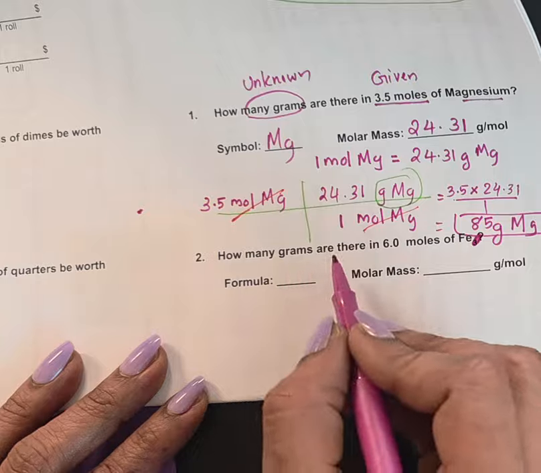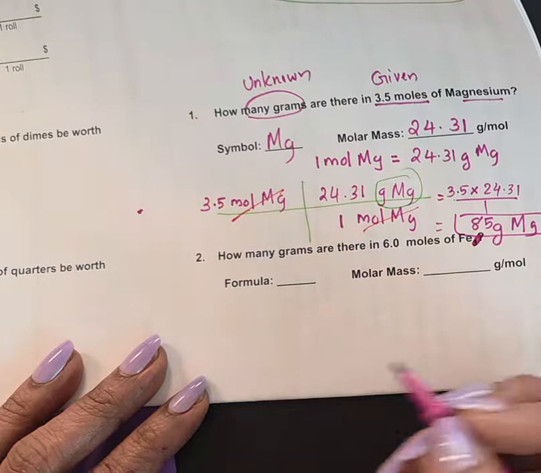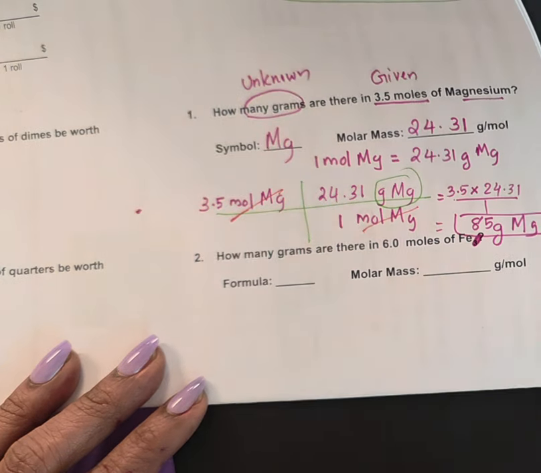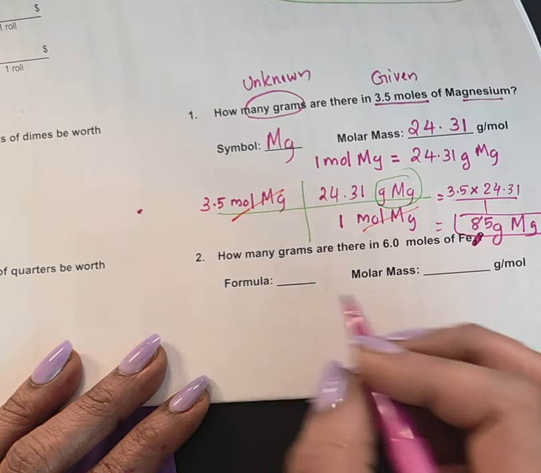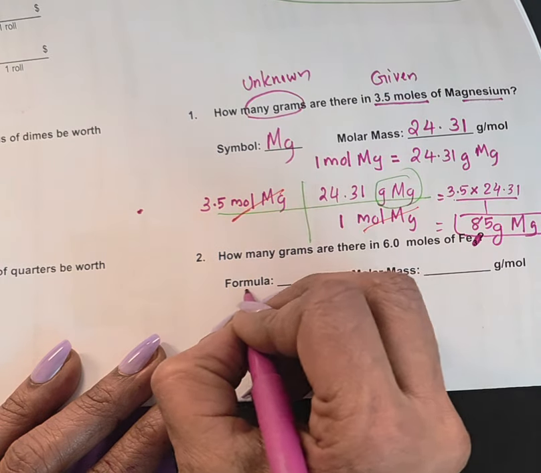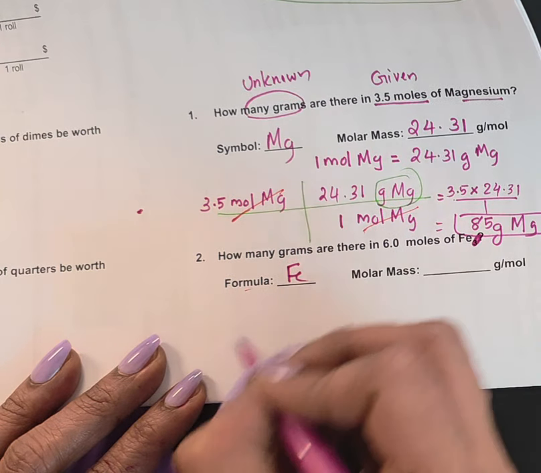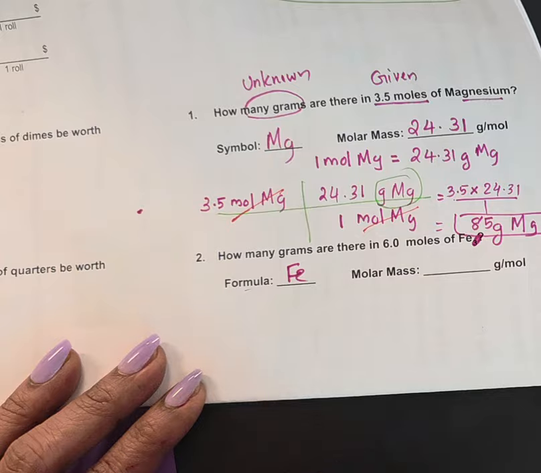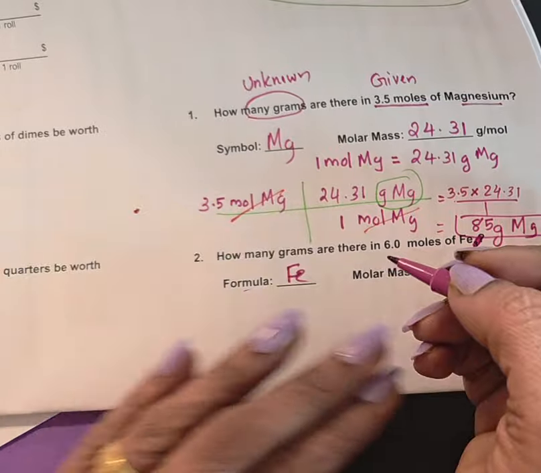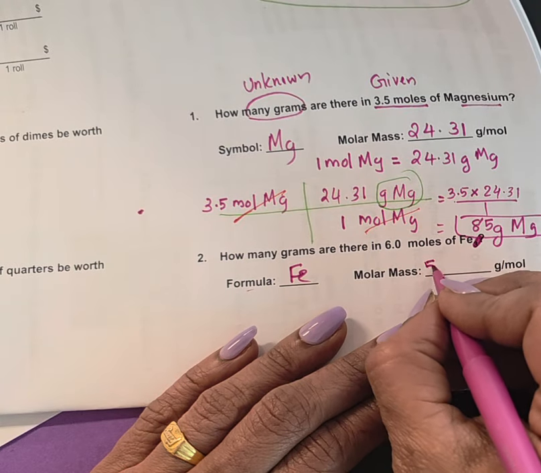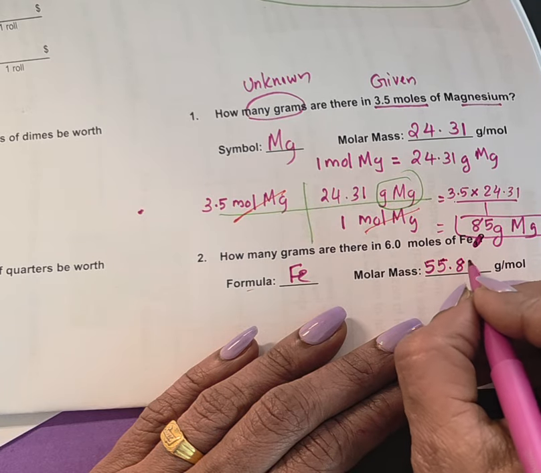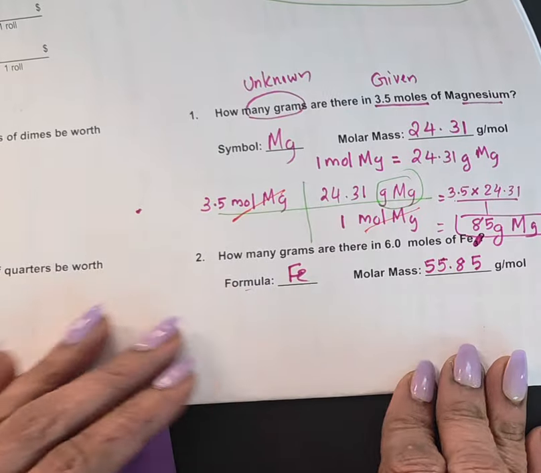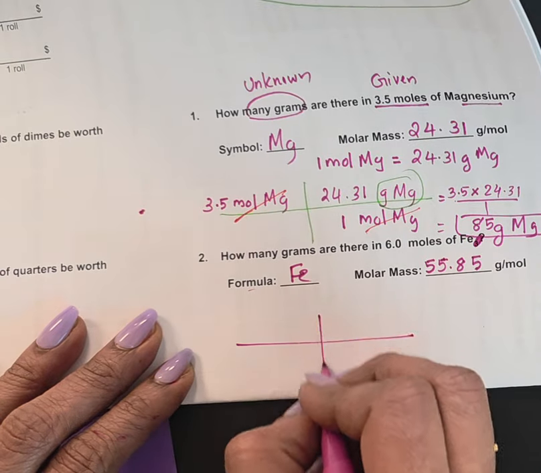See, how many grams are there in 6 moles of Fe? Okay, this is actually Fe3O4. It was a compound. Okay, that is not typed there. That's why I took it off. Oh, I understand. Okay, so that's why it is asking for formula, but we just need the symbol here because I gave you the symbol already. Symbol is Fe and molar mass of iron is what? 55.85? Yes. So now start the T chart.